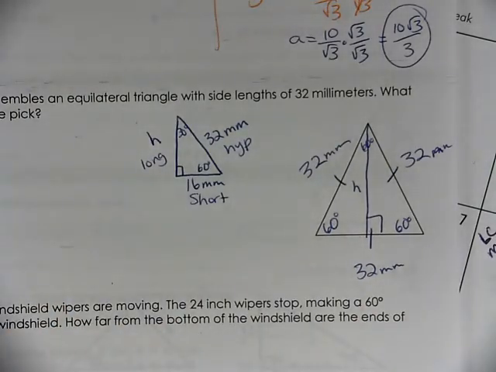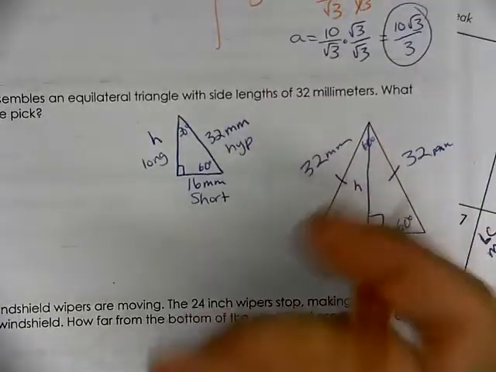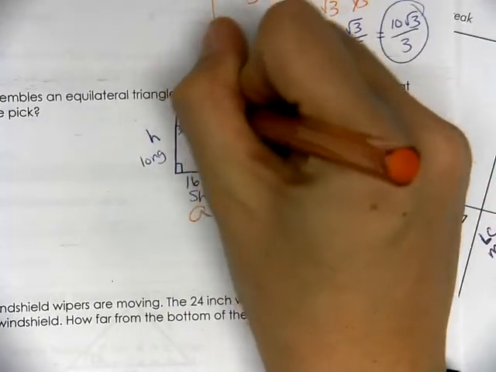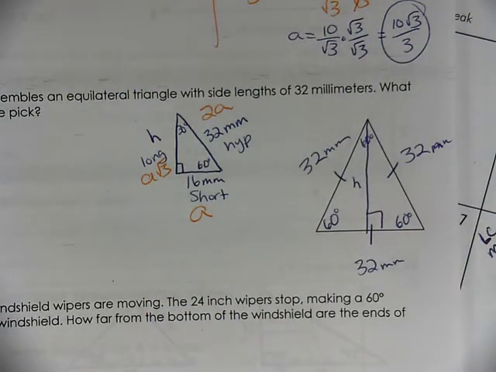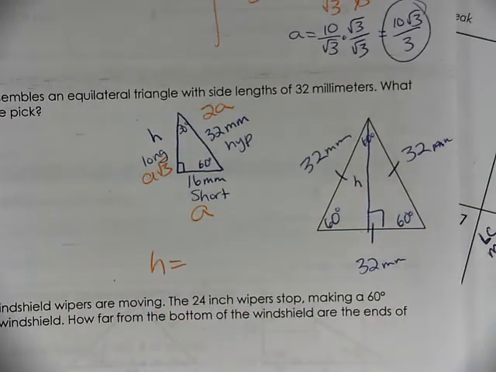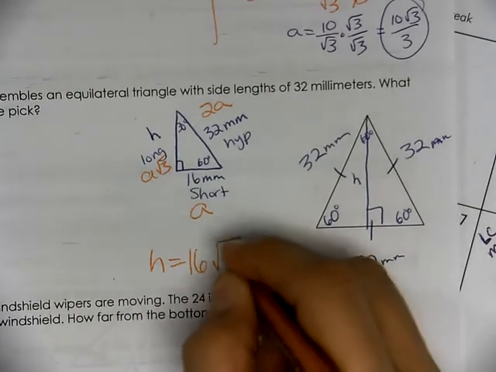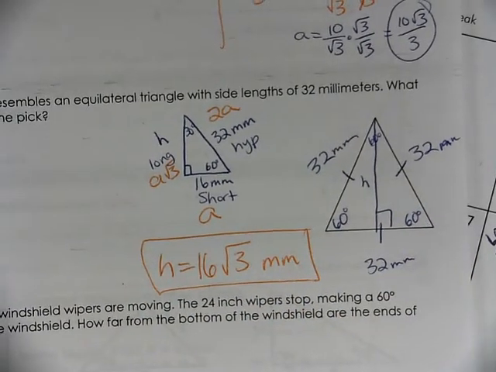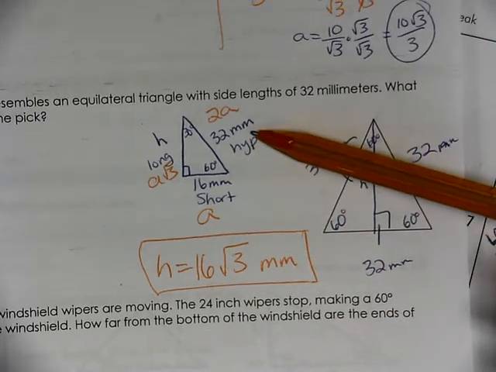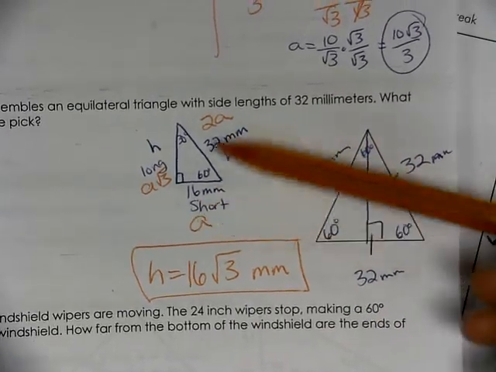So if I use my 30, 60, 90 triangle pattern, this is A, this is 2A, this is A square root 3. So what do you think H is? Just 16 root 3 millimeters. So I can skip the Pythagorean theorem. But it really only works when it's equilateral, because the hypotenuse and the short side have to be double.